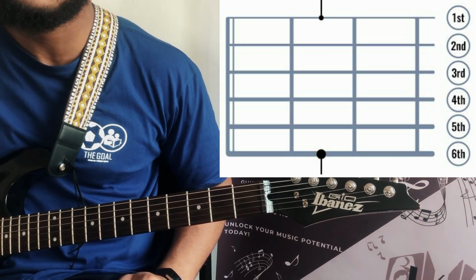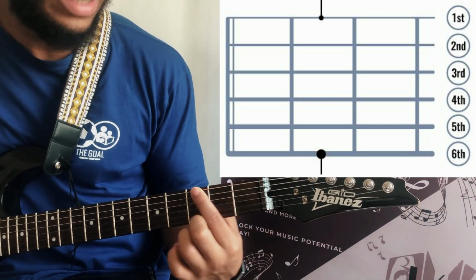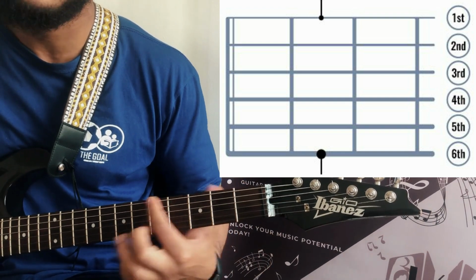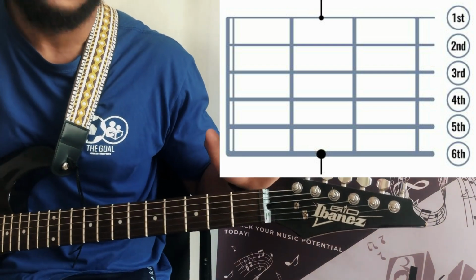It's going to be important for you to know the names of these strings because it helps you understand the names of the alphabets on the frets. But we're not going to go into that now. That's a more in-depth lesson.